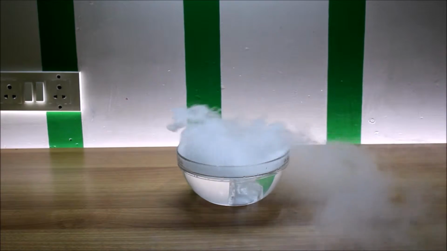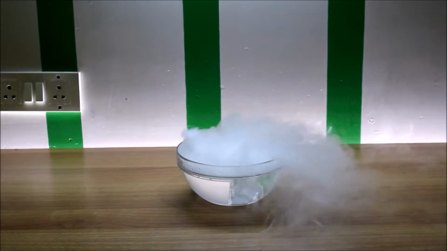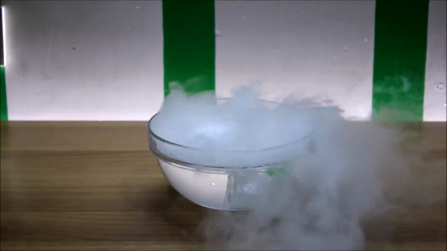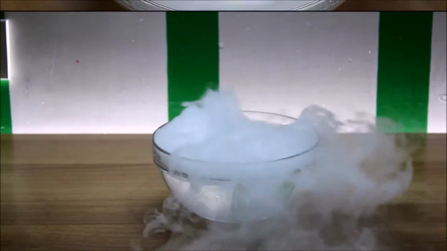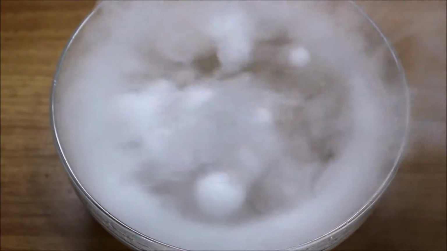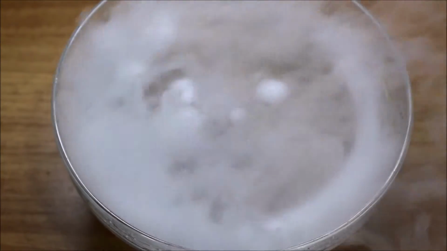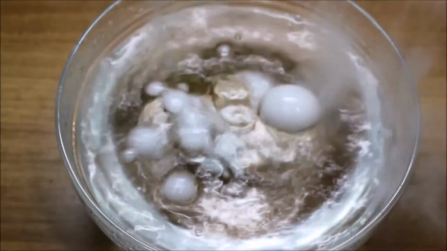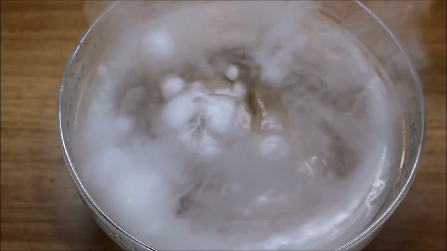Anyways, this thing looks really cool. Let me just zoom in and you can see that it looks amazing. Let's see from the top, and whoa, can you see those bubbles right there? I'll just blow the smoke away, and did you see that right now? This thing looks really amazing.